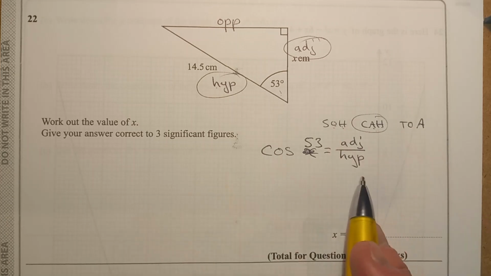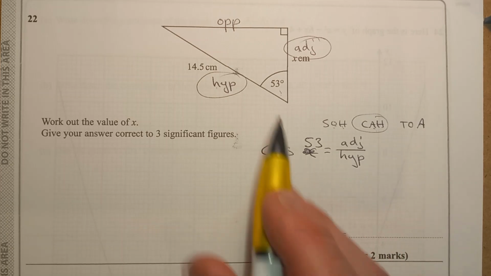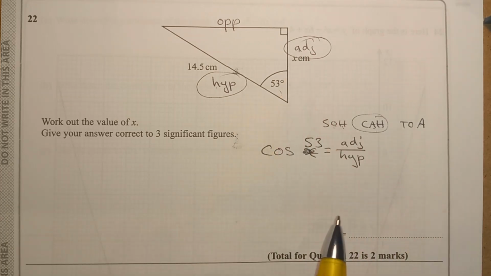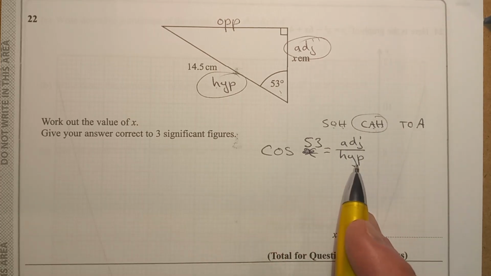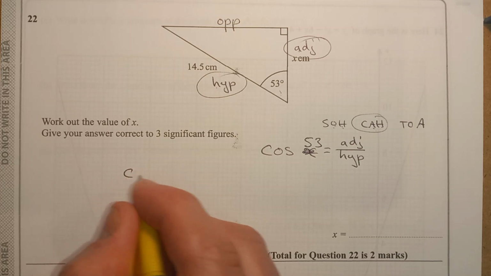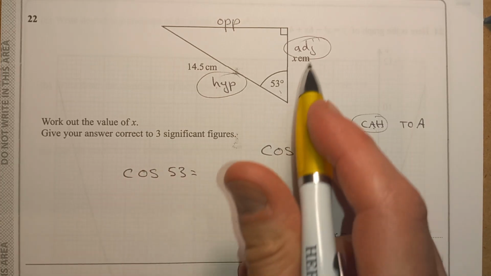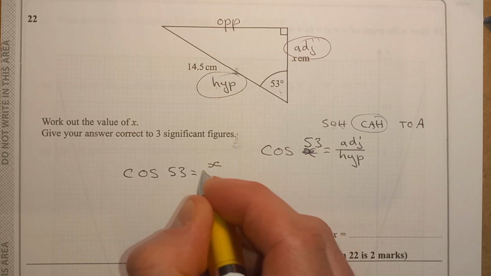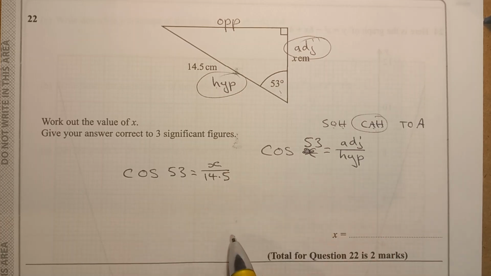If this doesn't mean anything to you, then you need to go and swat up on some trigonometry. Okay, but hopefully this will mean something, especially now that I've written the angle in. Apologies if I've confused you by trying to do the cos of a length. That would make no sense at all. Okay, so we know cos 53 equals adjacent over the hypotenuse. In fact, cos 53, we know that the adjacent, we can call that x now, and the hypotenuse is 14.5.